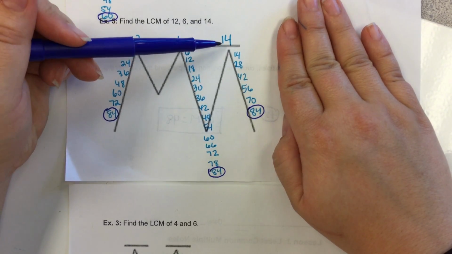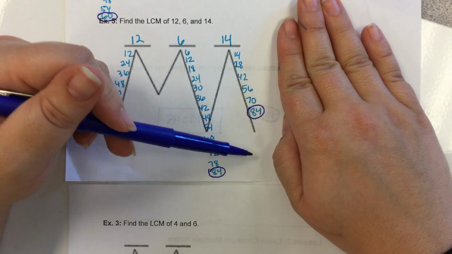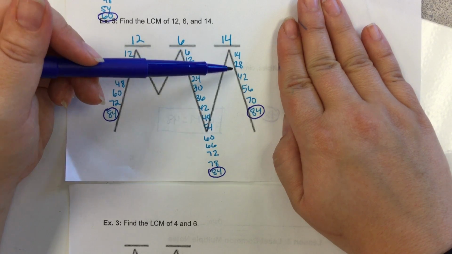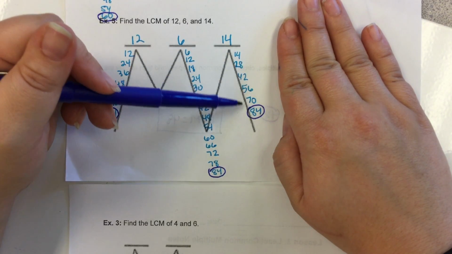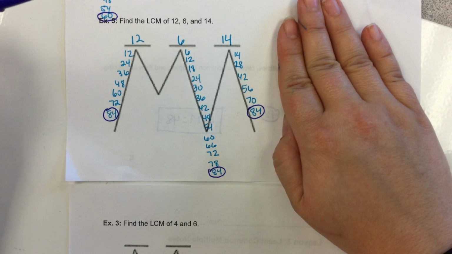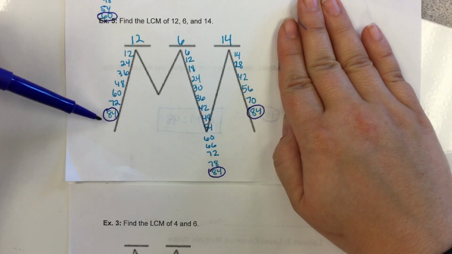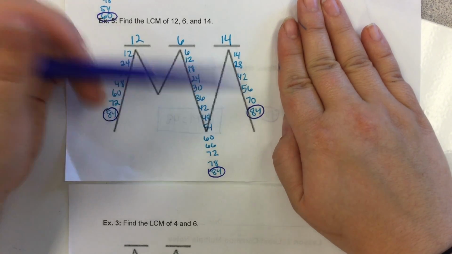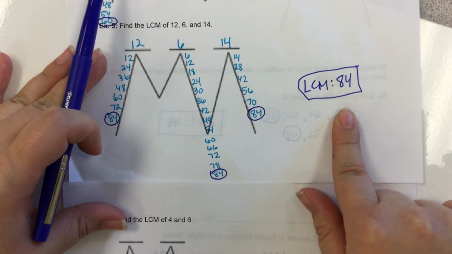And then lastly, we're gonna list all the multiples of 14 down the diagonal side, 14, 28, 42, 56, 70, 84. Okay, and I finally see that my least common multiple between all three of these lists is 84. Therefore, my LCM is 84.